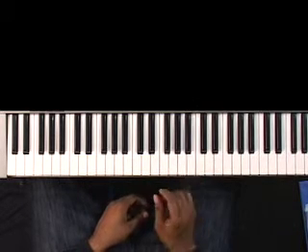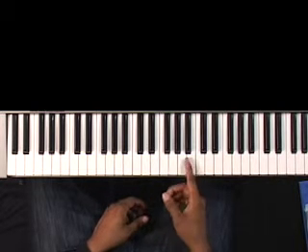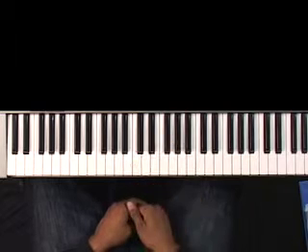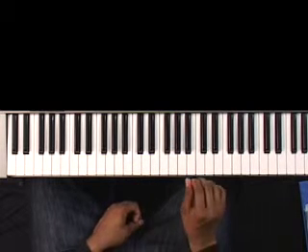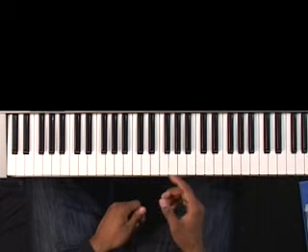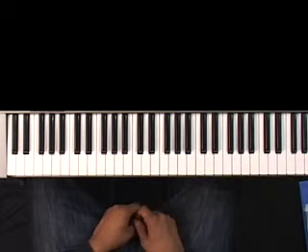Now, in order to get to our extensions, what we're going to do is continue on with that scale and continue increasing our numbers as we count. So that means that our next C will now be 8, and we'll keep counting from 8 all the way up to 13.